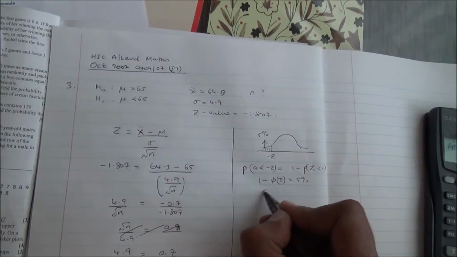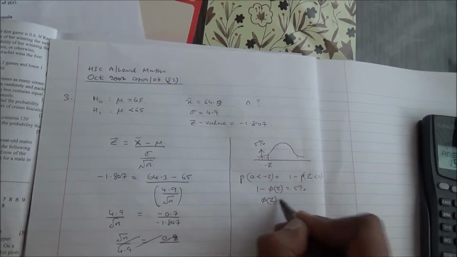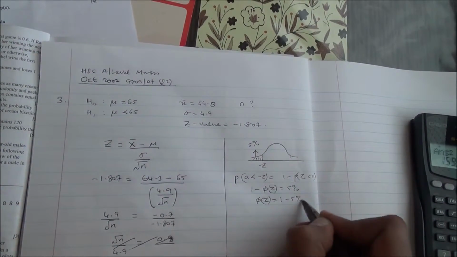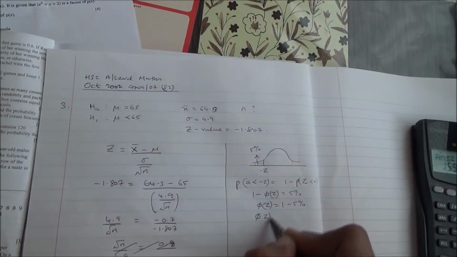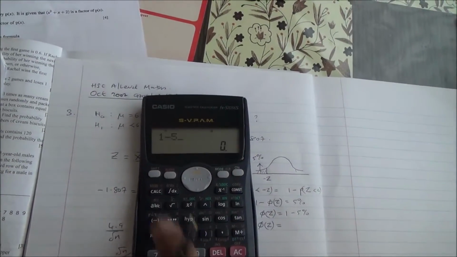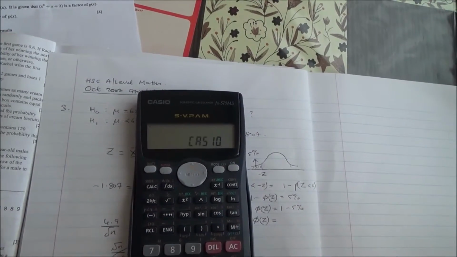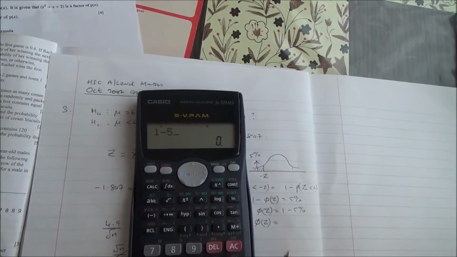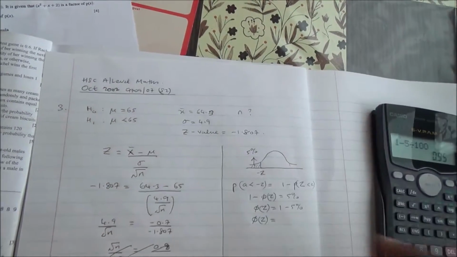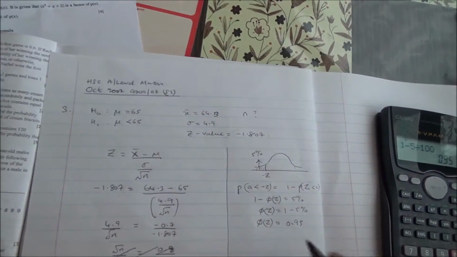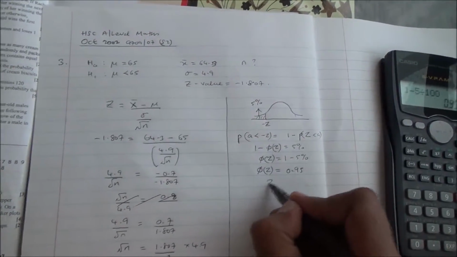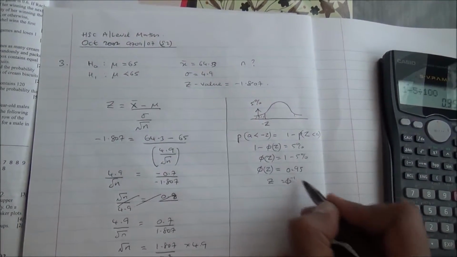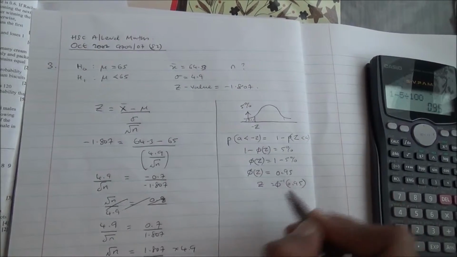So Phi of a is equal to 1 minus 5%, so 1 minus 5 over 100, 0.95, and so the critical value is going to be the inverse Phi of 0.95.